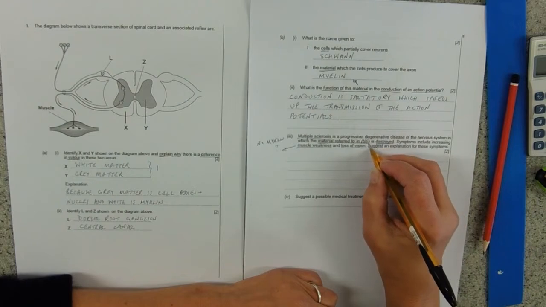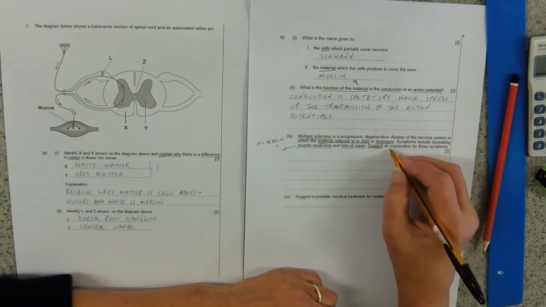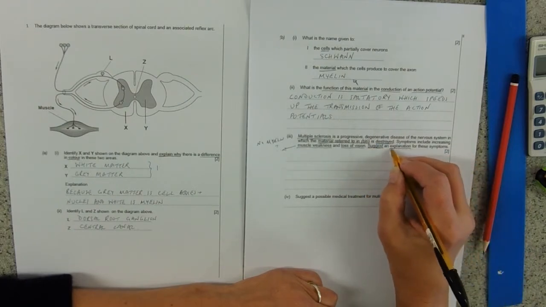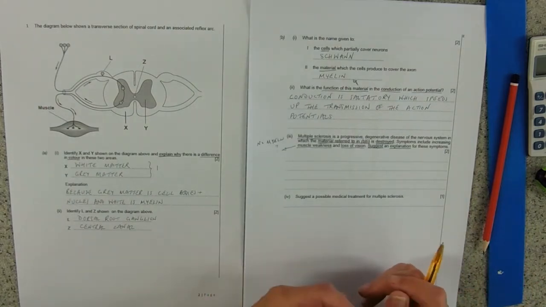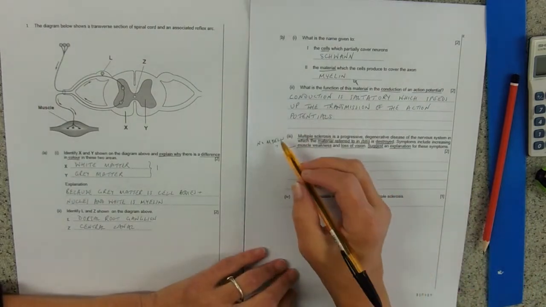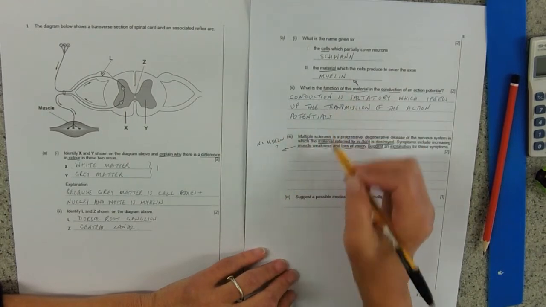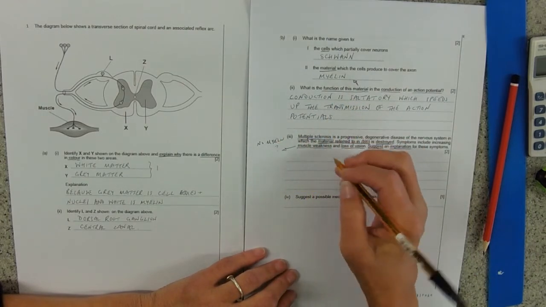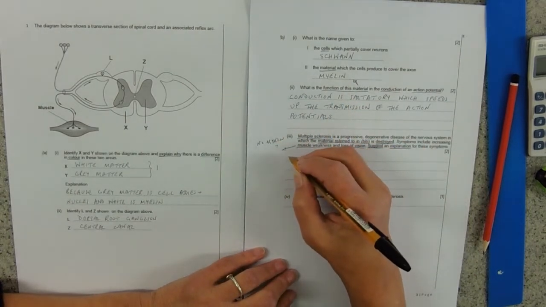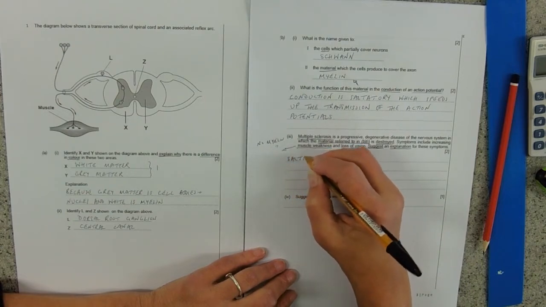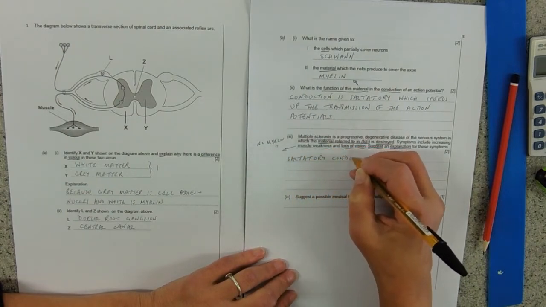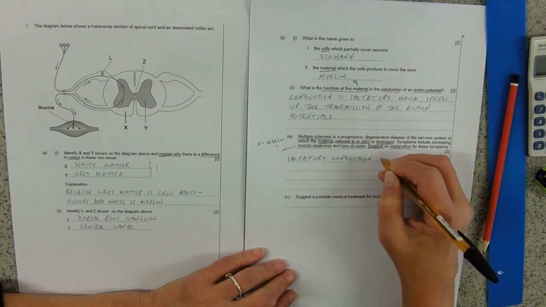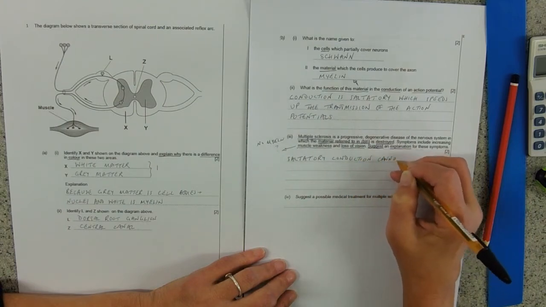Suggest, that means there's more than one right answer, an explanation. Now obviously it means there's more than one right answer, but they've got to be actually based on what you know. So, first thing we can say about no myelin is the opposite of that. So there is a saltatory conduction, cannot happen.